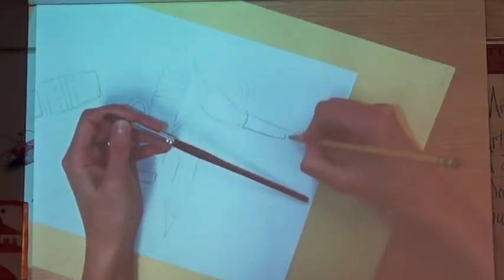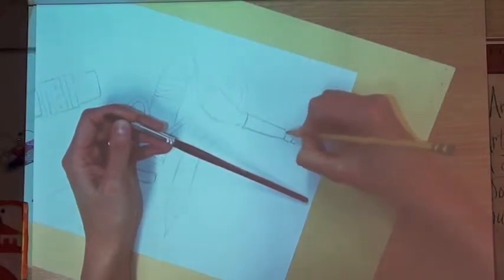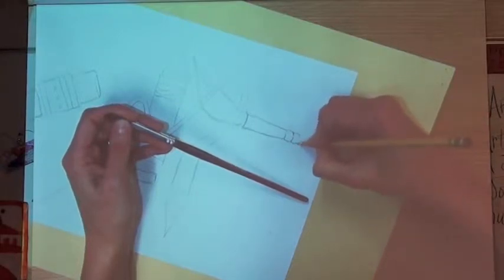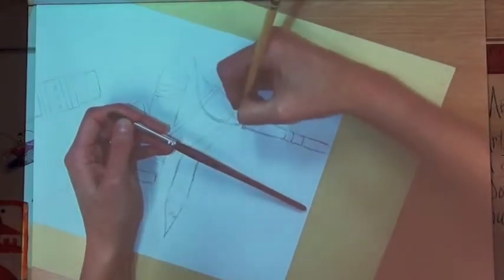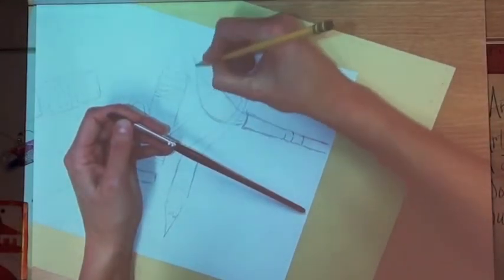I notice here it has these little connecting pieces of metal. It's like little curved out parts of the metal before it hits the actual brush handle. And then we'll make that brush handle go off. Maybe this is going to go this way.